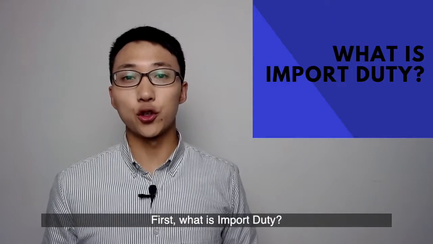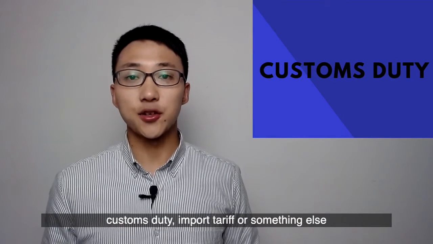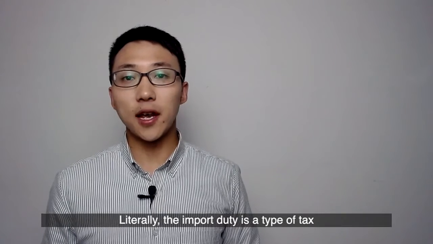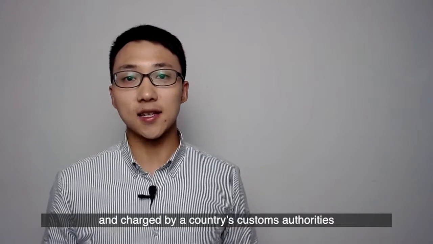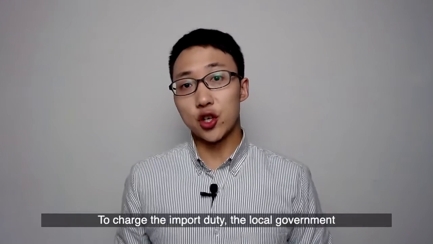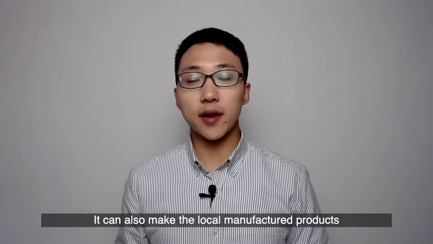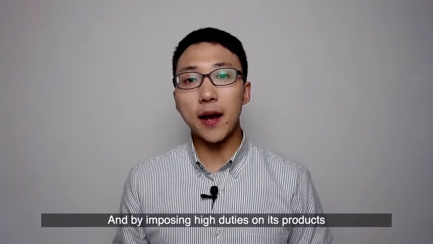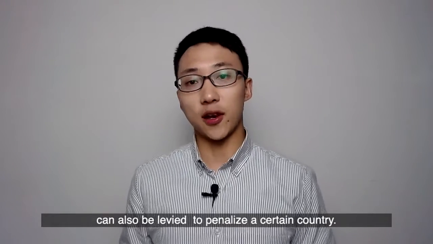First, what is import duty? You may have heard a lot of terms like import tax, customs duty, import tariff, or something else. Actually, they're just the same as import duty. Literally, the import duty is a type of tax imposed on the imported products and charged by a country's customs authorities. By charging the import duty, the local government can obviously raise its income. It can also give locally manufactured products an advantage over the imported ones. And imposing high duties can also be used to penalize a certain country.